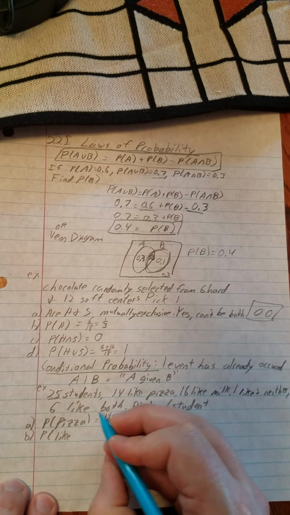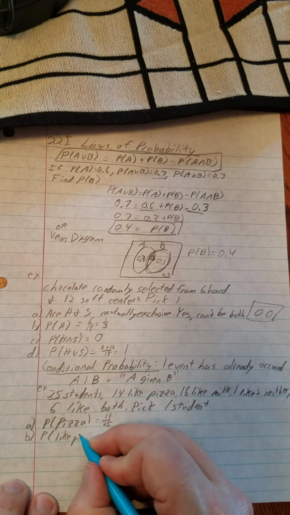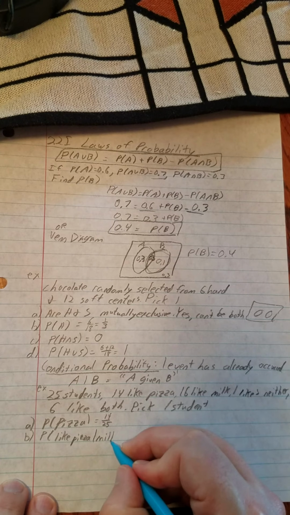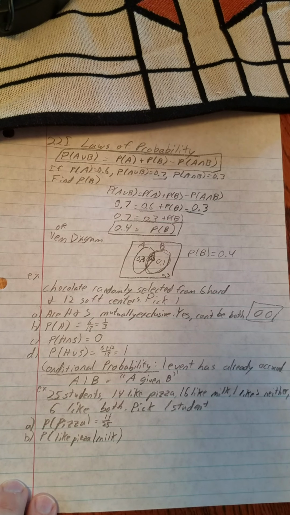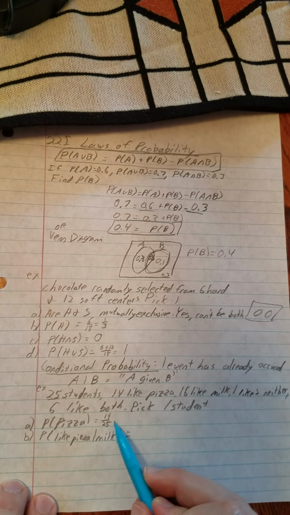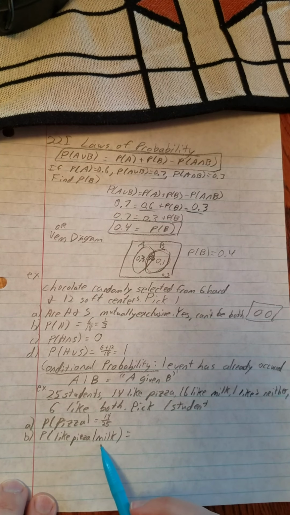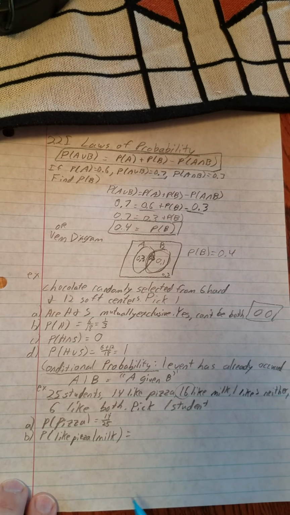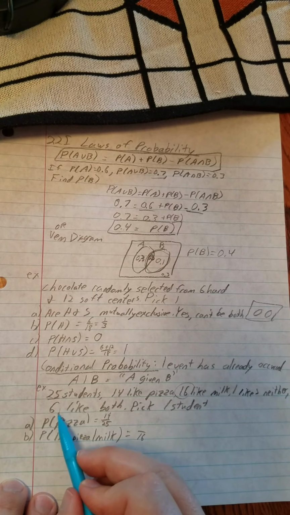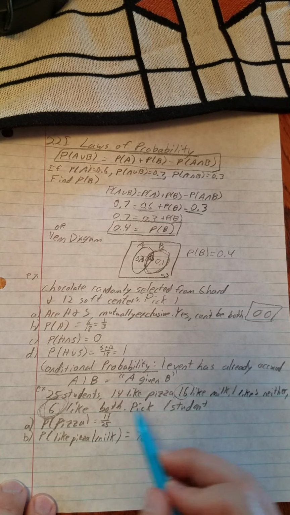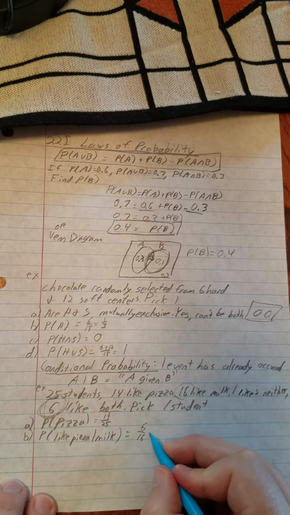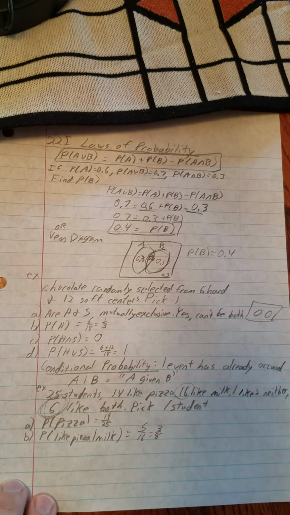Probability that they like pizza given they like milk. All right, so when there's a given, that's going to change the denominator, because now we're only talking about the 16 people who like milk. So of the 16, how many like pizza? Well, there are 6 that like both. So 6 out of 16 like the pizza, which is 3/8.